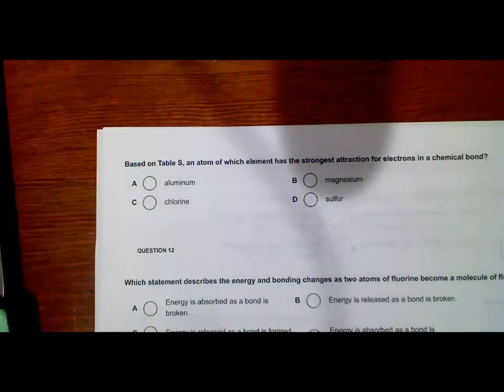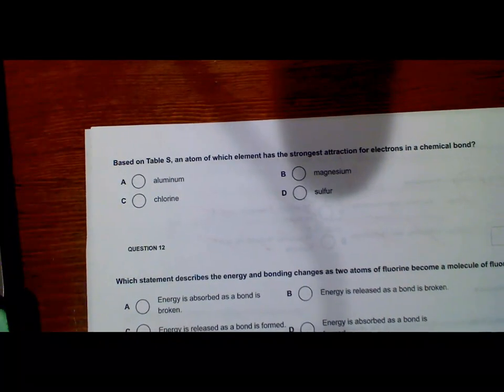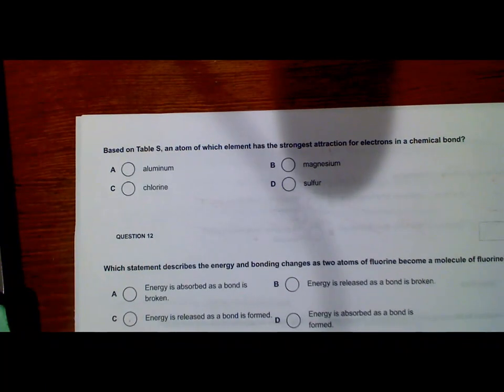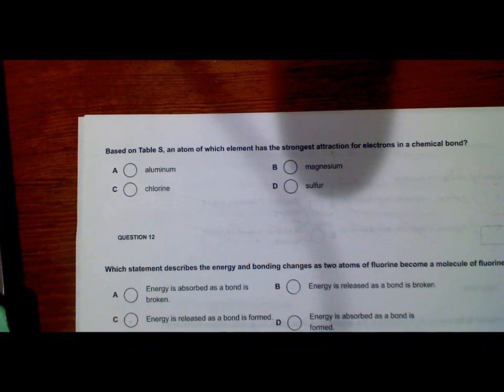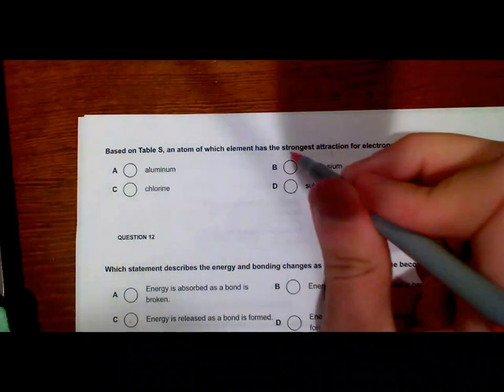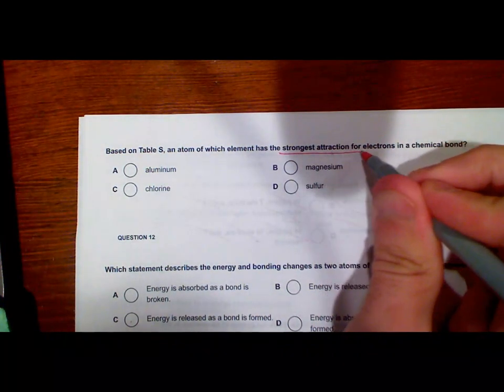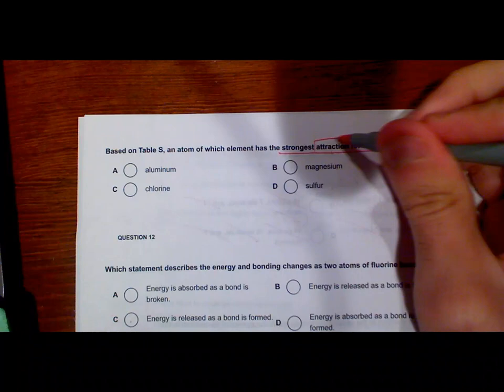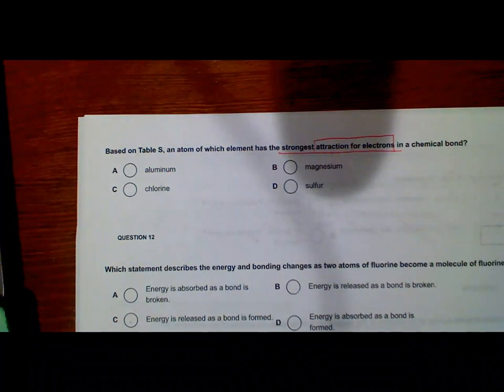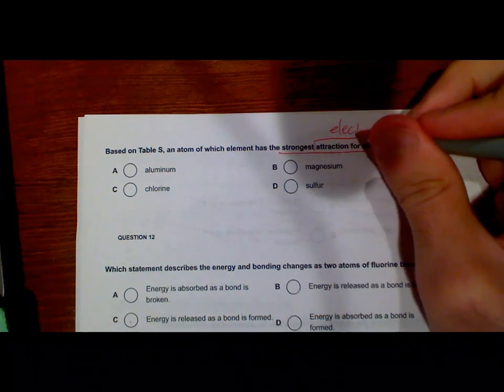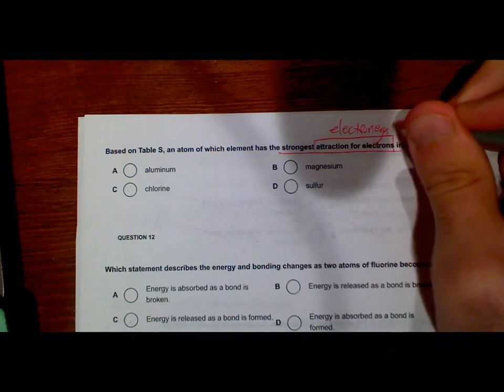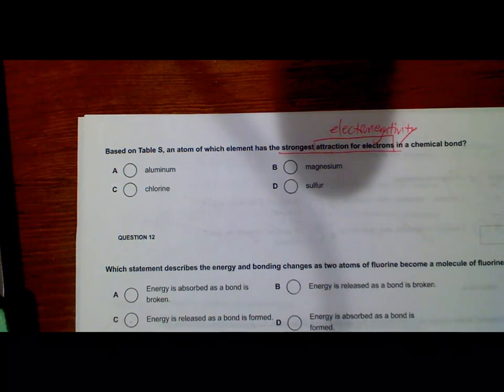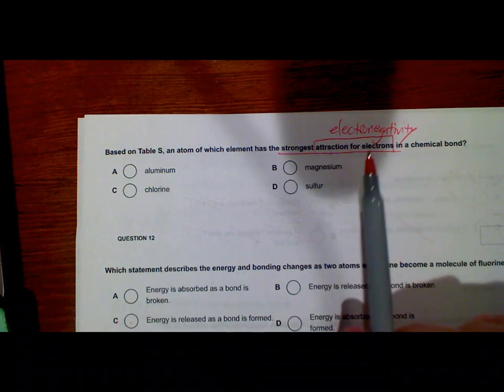Based on Table S, an atom of which element has the strongest attraction for electrons in a chemical bond? Hopefully by now you've done enough questions. Maybe you remember from earlier in the year, you've seen some old Regents, but you look at this question and see the phrase strongest attraction for electrons, and really even just the words attraction for electrons, and say that's electronegativity. That's just a definition vocab word to know. Electronegativity is an atom's attraction for electrons.